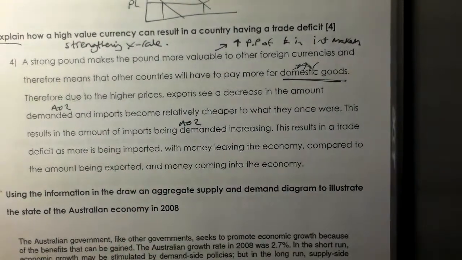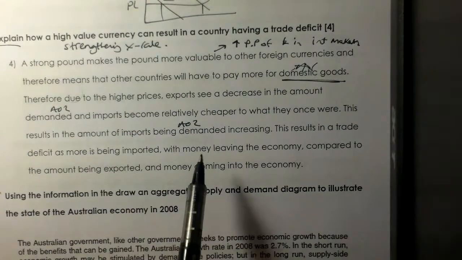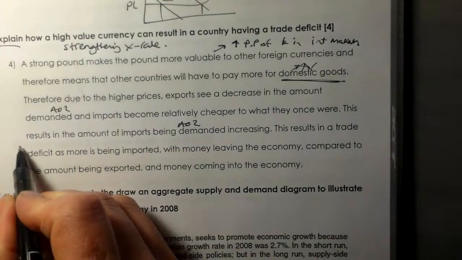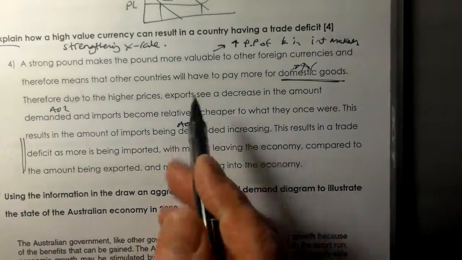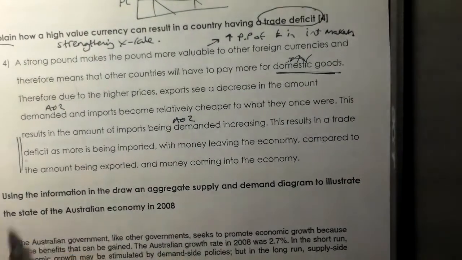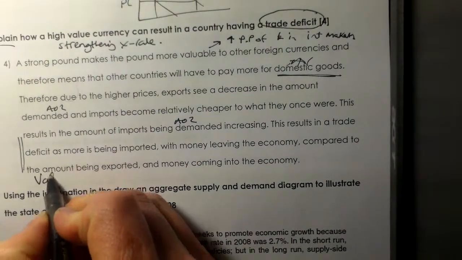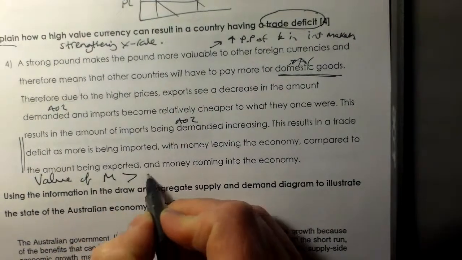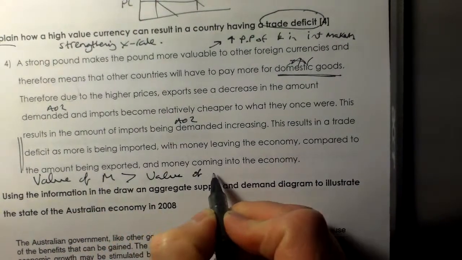Again, EO2. This results in the trade deficit as more is being imported, with more money leaving the economy compared to the amount being exported and money coming in. This last part is not quite specifically saying what a trade deficit is. You almost need the definition of this, that it's the value of imports being greater than the value of exports.